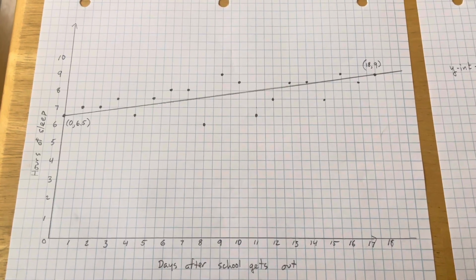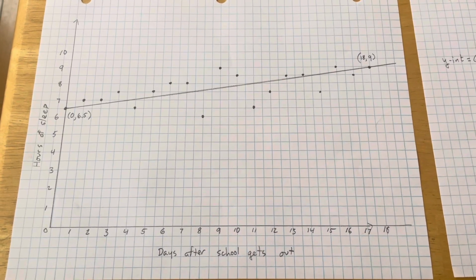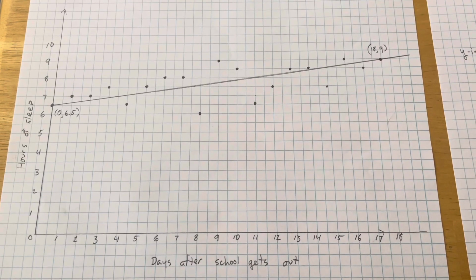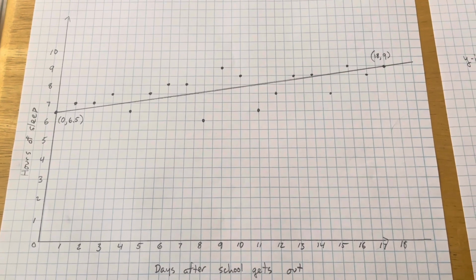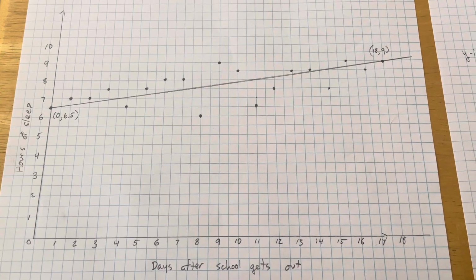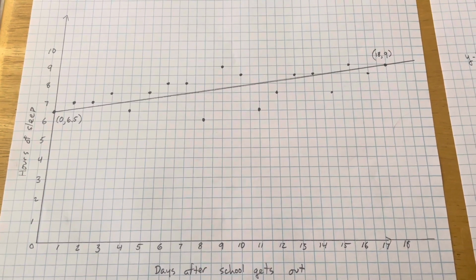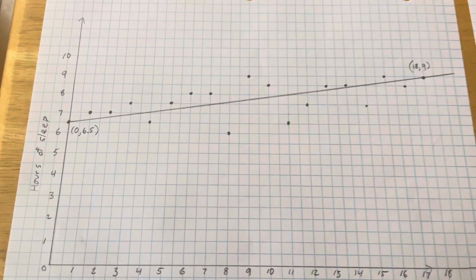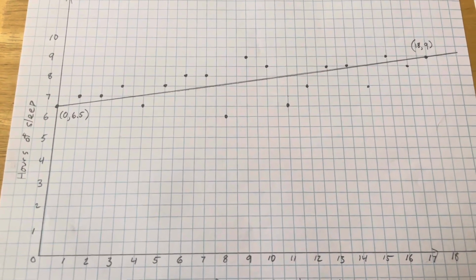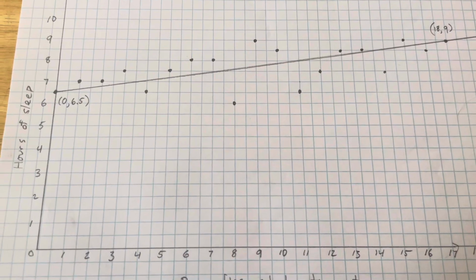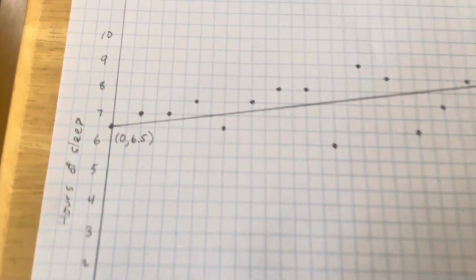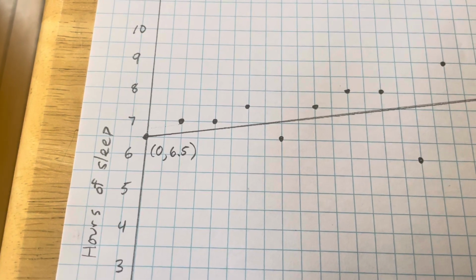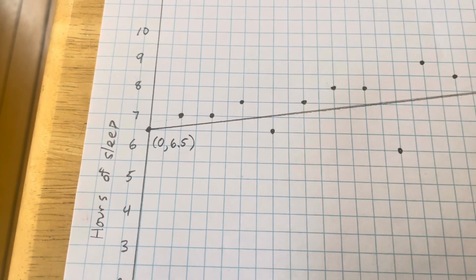I'm going to show you exactly what I did. I came up with a set of data here. It's imaginary data, but I imagined what it would be like after school gets out: the number of hours of sleep per night that somebody might get. I started on day 0, the last day of school, at 6.5 hours of sleep. So there's my y-intercept right there. 0 and 6.5 is the first data point.